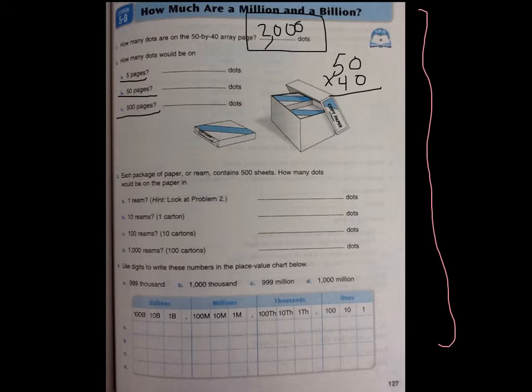Down below then it tells you what a ream is. Read this sentence and be ready to explain what do they mean by 1 ream of paper. Right, 1 ream is simply 500 sheets. It's like a package of paper. So for each time you see 1 ream, you're multiplying by 500.